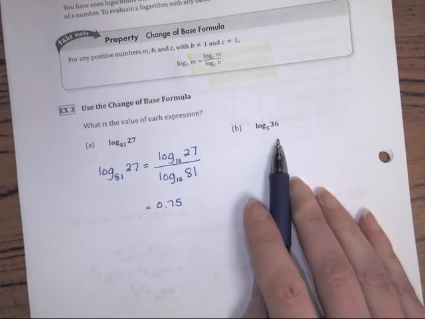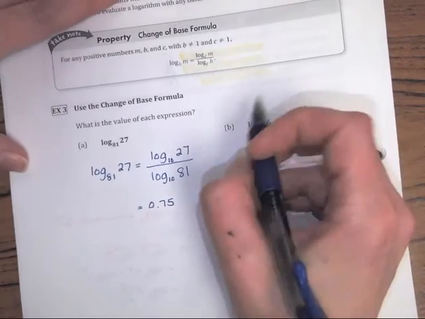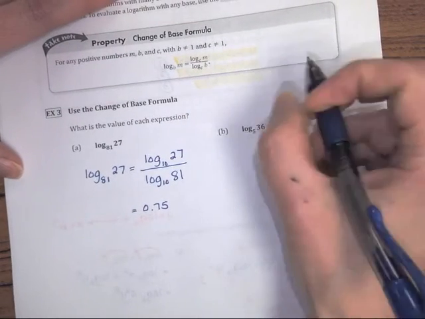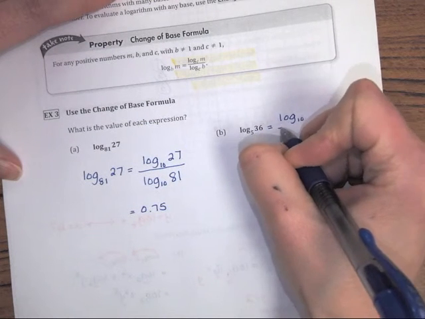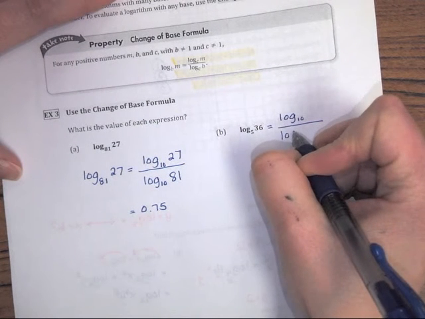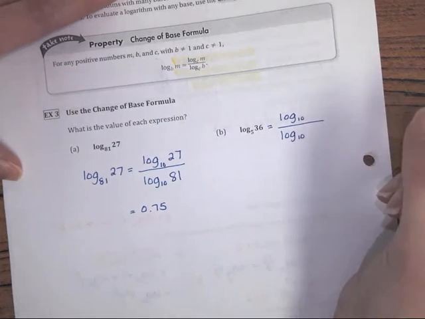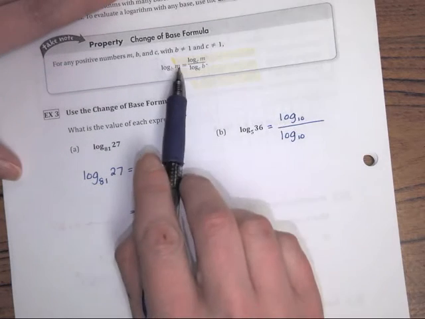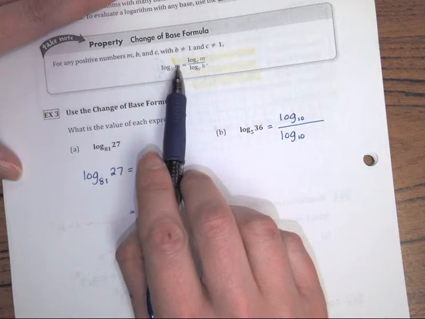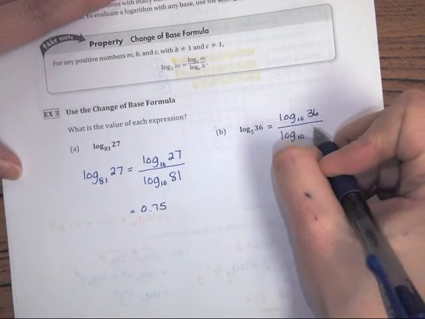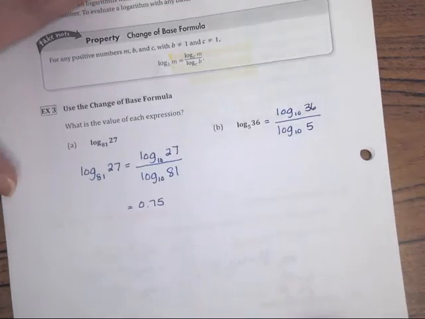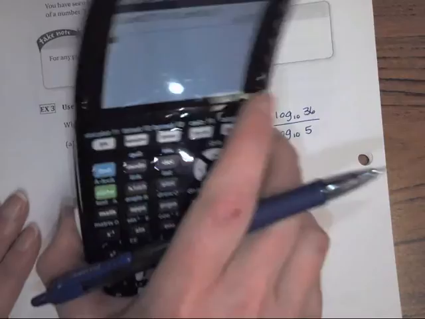Okay, let's do this one. So remember, this goes on the left-hand side. So over here, we're going to write this as a fraction. We're going to have log base 10, right? Because that's what our calculator will do. And remember, the base goes to the bottom, the x value goes to the top. So log base 10 of 36 over log base 10 of 5. And now we just put that in our calculator.